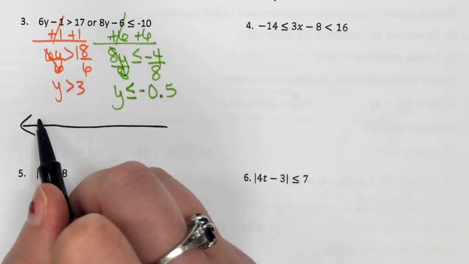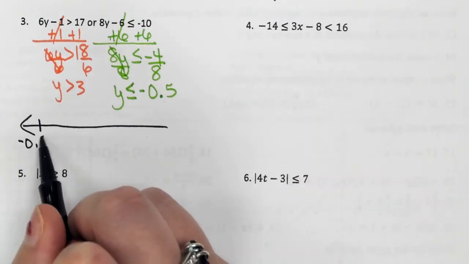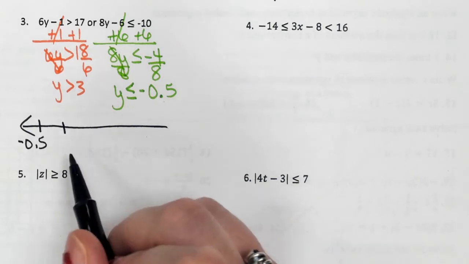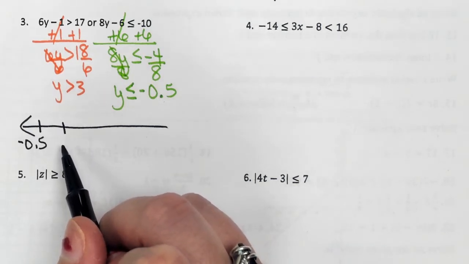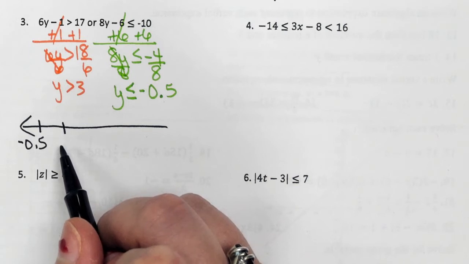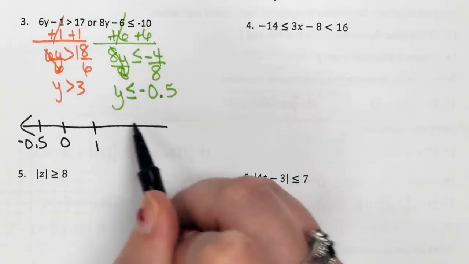All right, which one comes first this time? What comes after negative 0.5? Well, what comes before it? 0. There you go. Then 1, 2, 3.